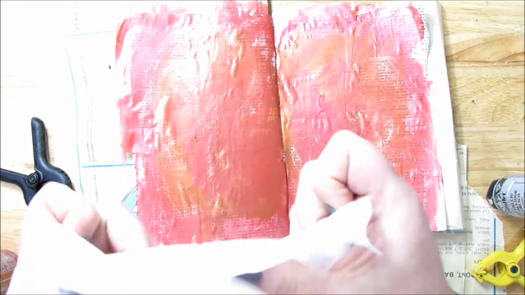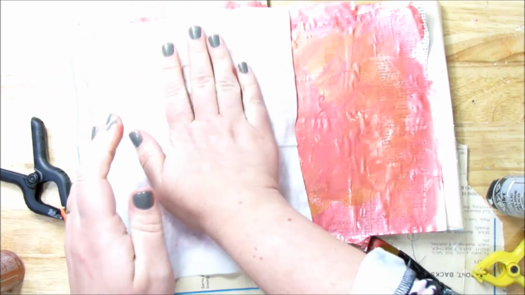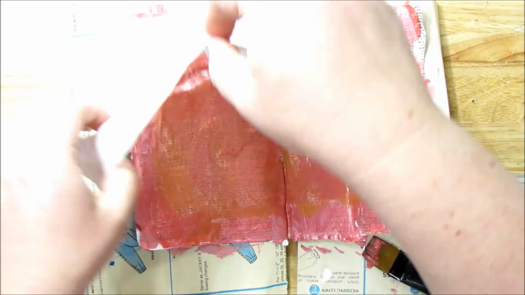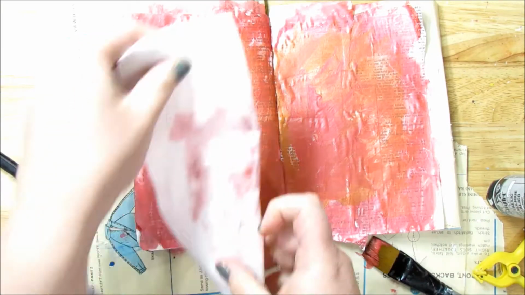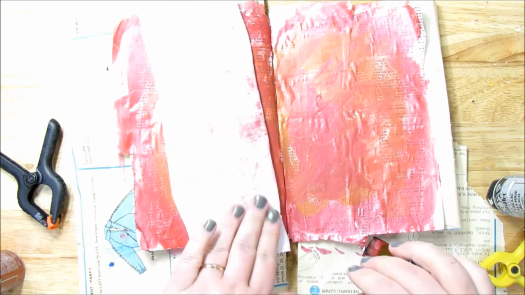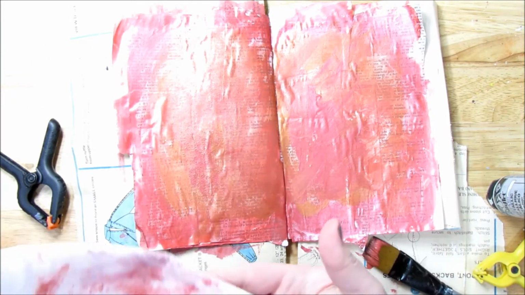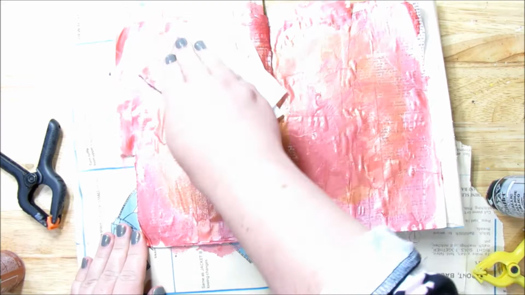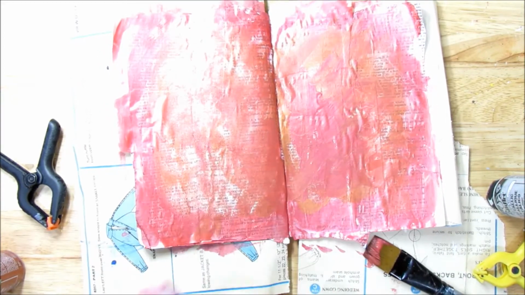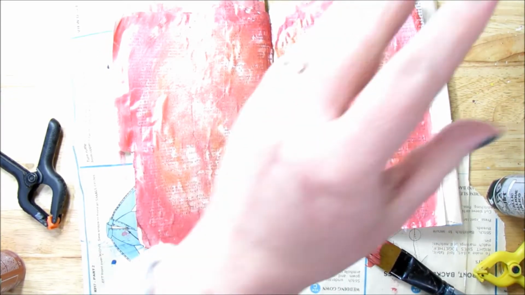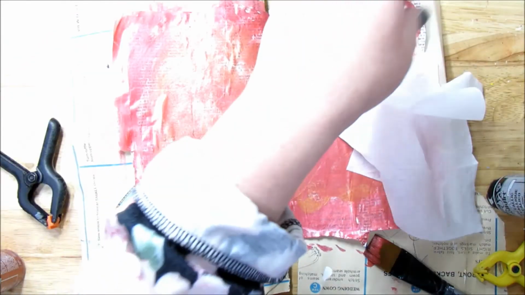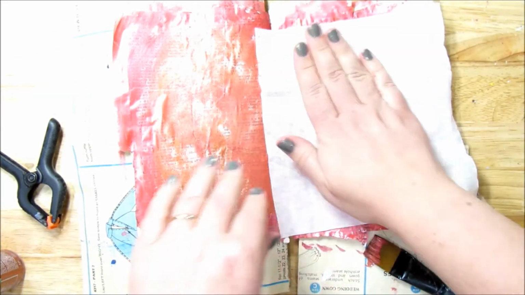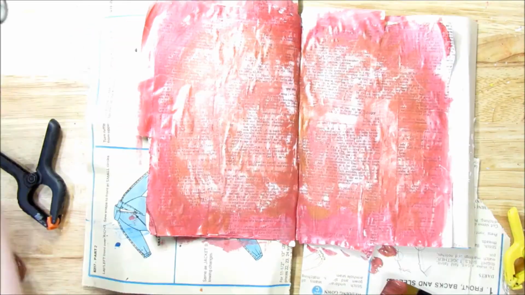Now I have a baby wipe, and I'm just gonna take the baby wipe and lay it flat and just kind of press it down, just like that. Lift it up. So it takes up just a little bit, but not everything. All right, one half. All right, we're going to do the other half.